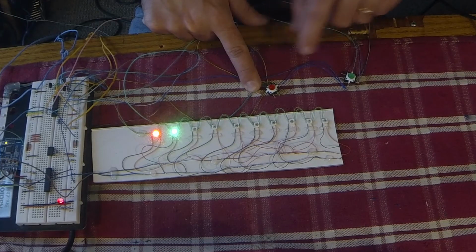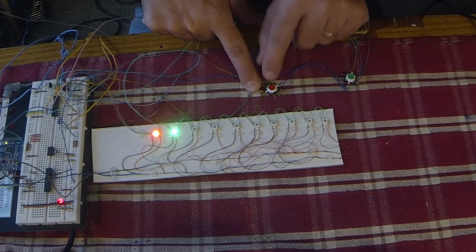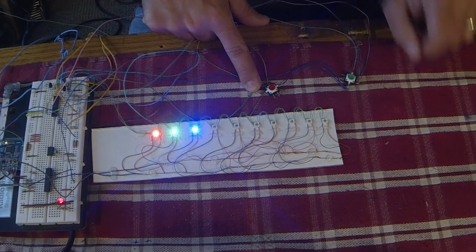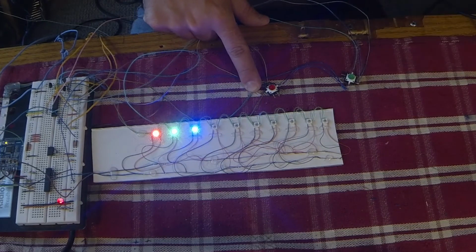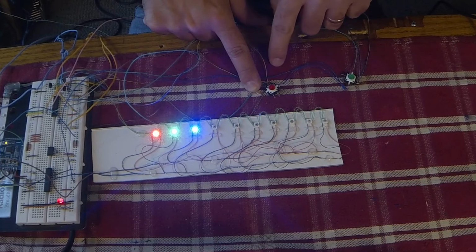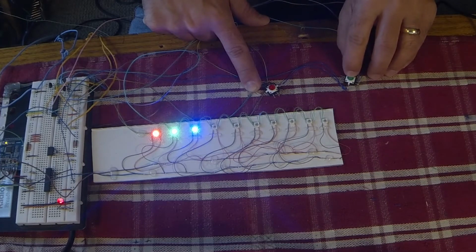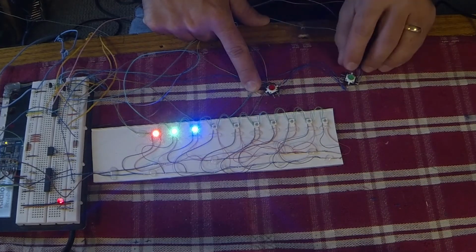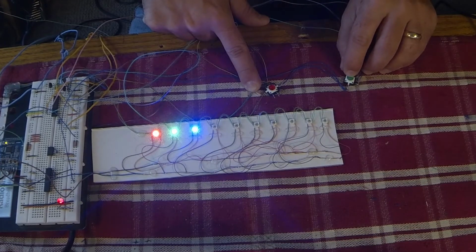So let's make it go blue, so that's going to be a single byte of ones, 2 bytes of 0, and give it a next global brightness. And lo and behold, there it is. Let's make some colors. Let's send it a 1, 0, 1. Another global brightness. And there's magenta.